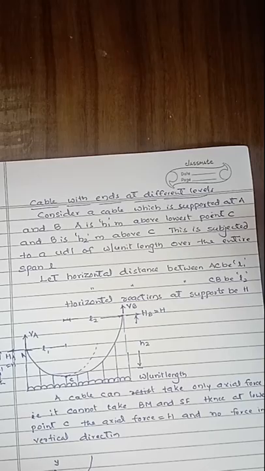This point C is the lowest point. Here the force acting at this point is only axial force H, no vertical force. It will not take any bending moment and shear force.